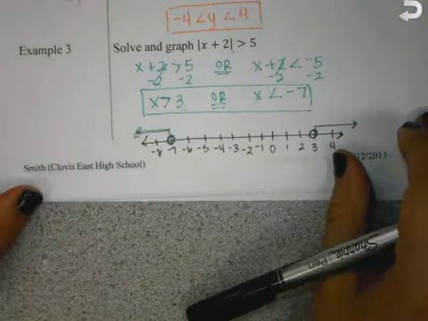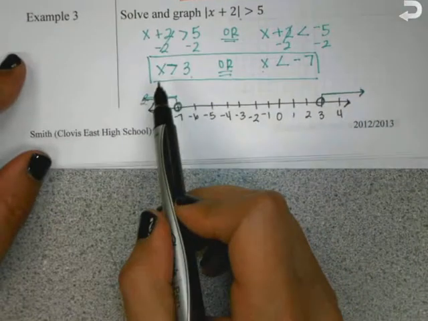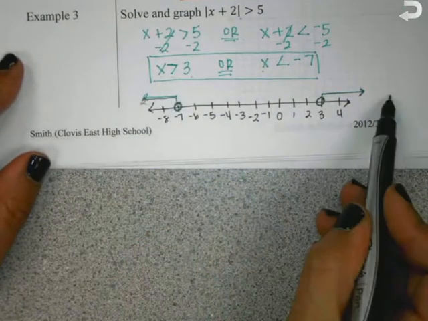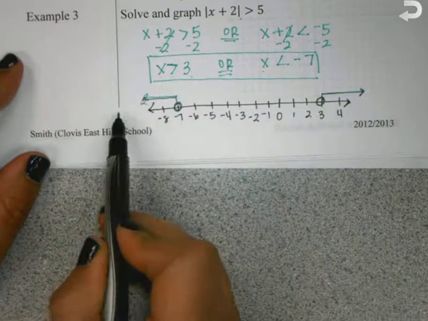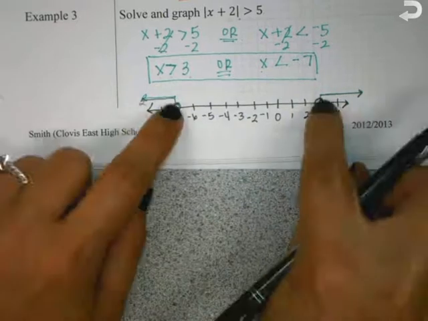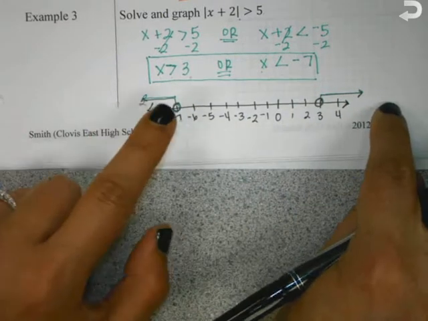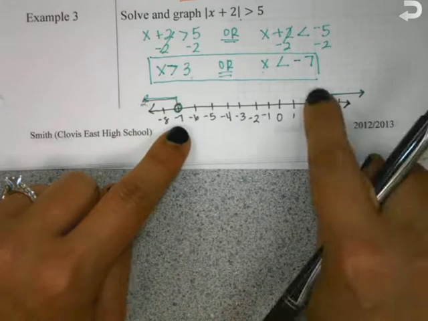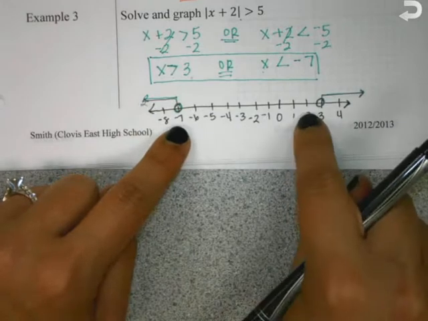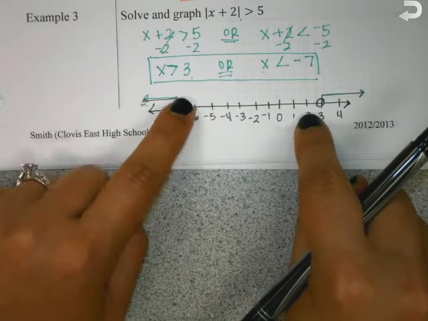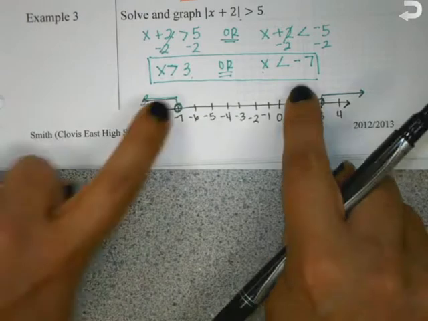My answer will either fall this way, greater than negative 3, or my answer can also be going this way, less than negative 7. So my graph is going to look like this with two arrows headed in opposite directions. And that's going to be the case anytime you see problems like this.